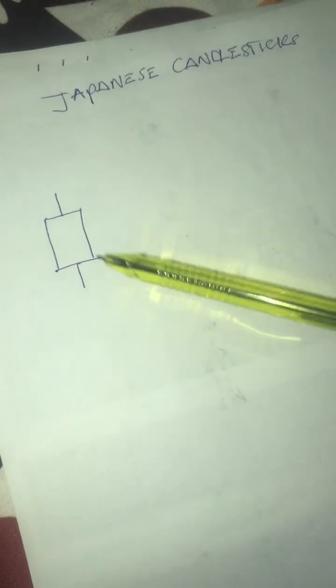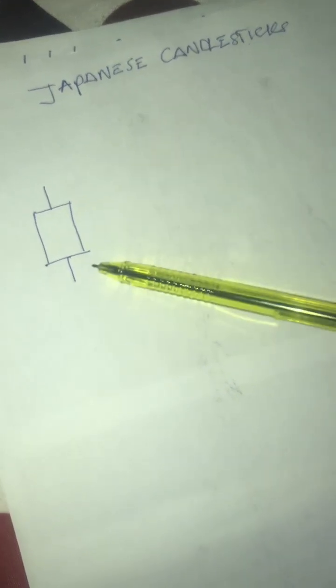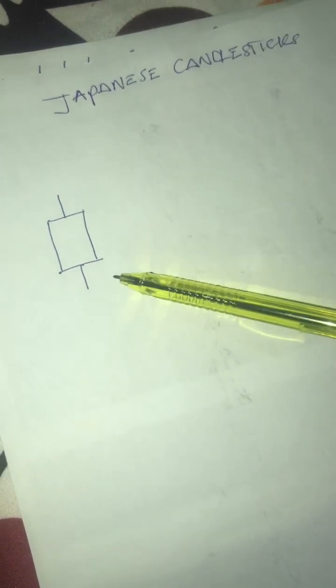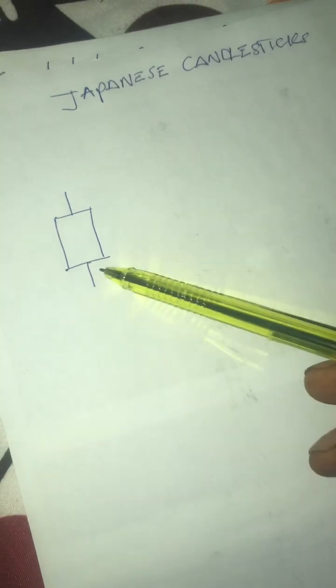And if you see a green color, it is called a bullish candlestick. That is a buy candlestick. Green candlesticks move upward only, while red candlesticks move downward. That is a sell signal. All right, so this is what we call a candlestick.